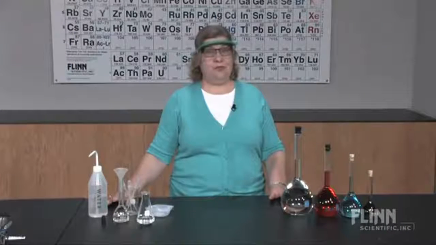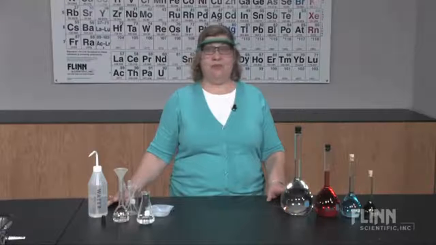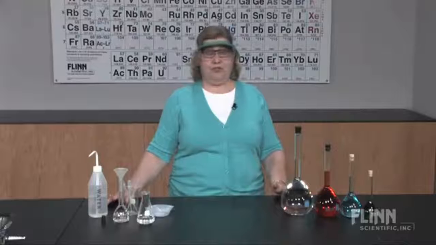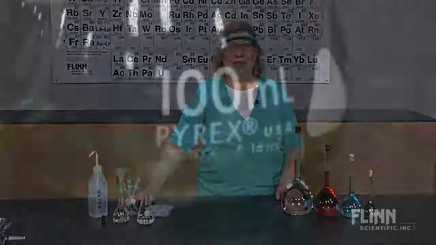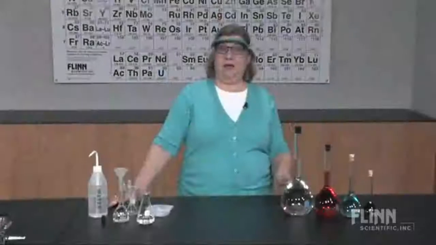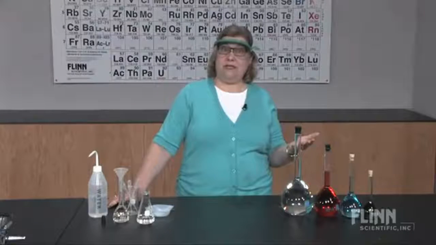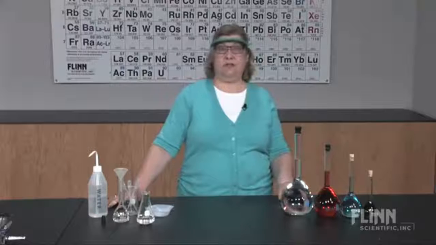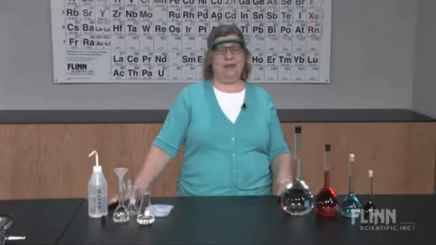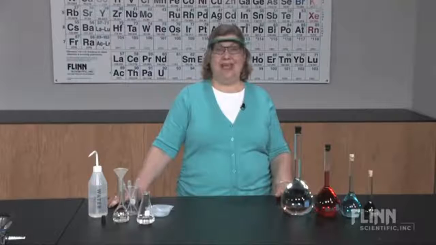Here are a few tips for taking full advantage of the potential accuracy of a volumetric flask. First, temperature matters. You need to be at room temperature, 20 degrees Celsius. If the solution absorbs or releases heat as the solute dissolves, allow the liquid to re-equilibrate at room temperature before filling to the mark. Second, always use analytical transfer techniques.